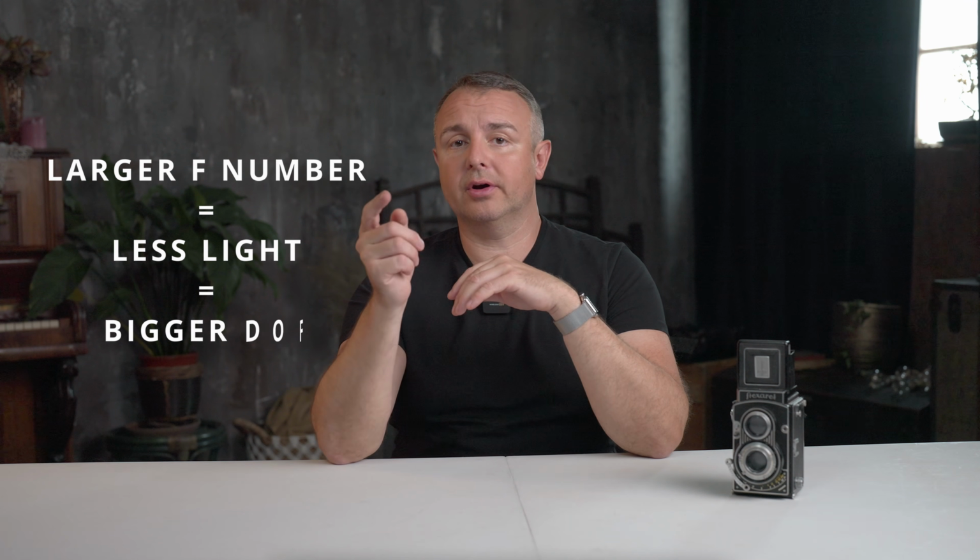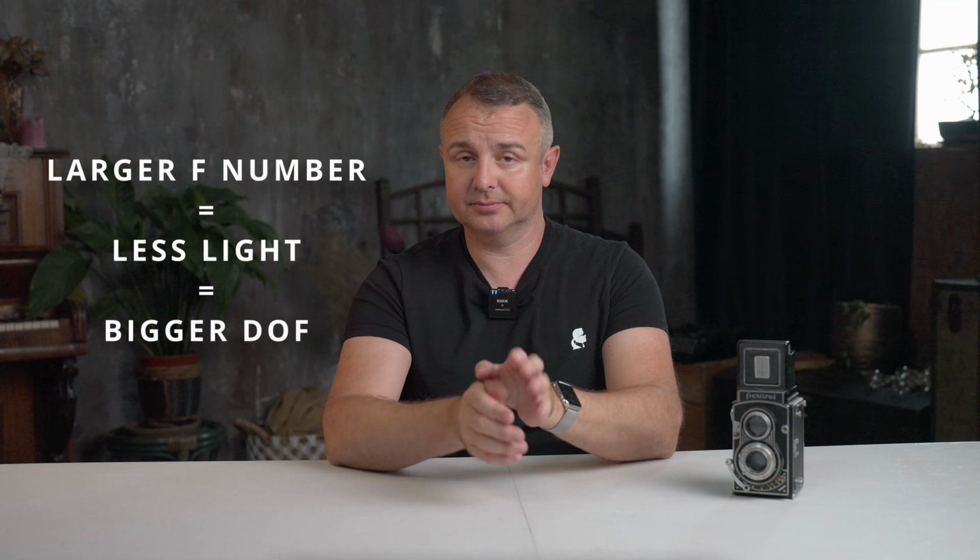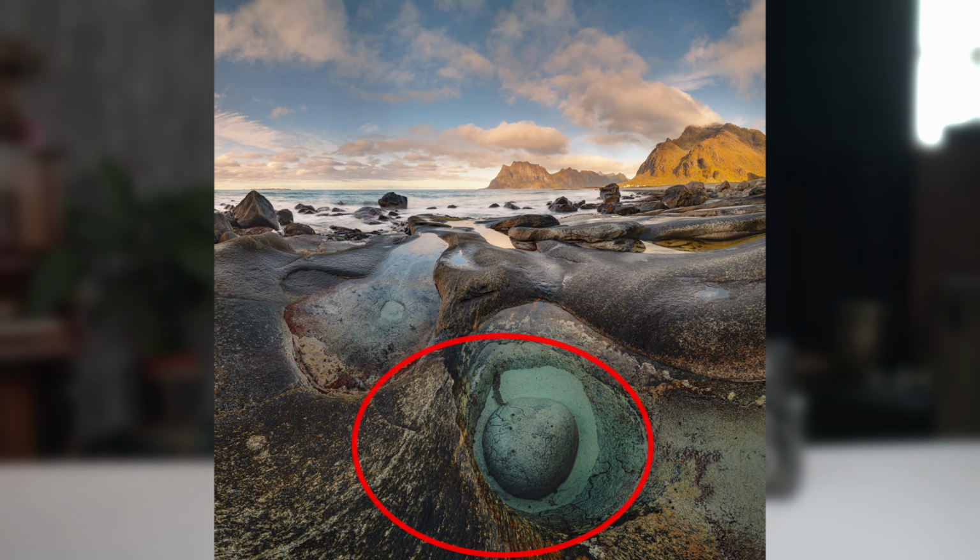This setting is useful when there is plenty of light or when a greater depth of field is needed. A greater depth of field means that a larger portion of the image will be in focus, which is ideal for landscape photography, where we want the foreground, middle ground, and background to be sharp.